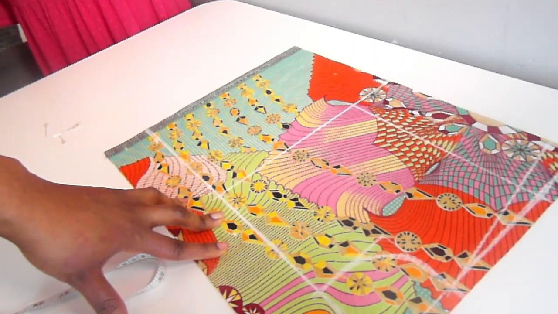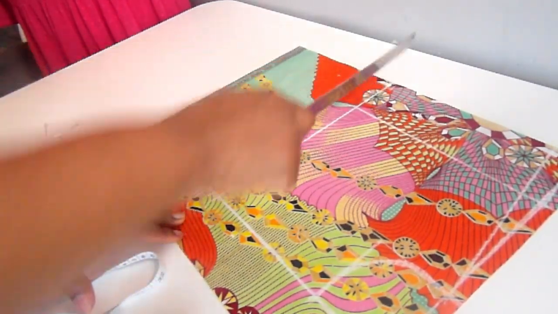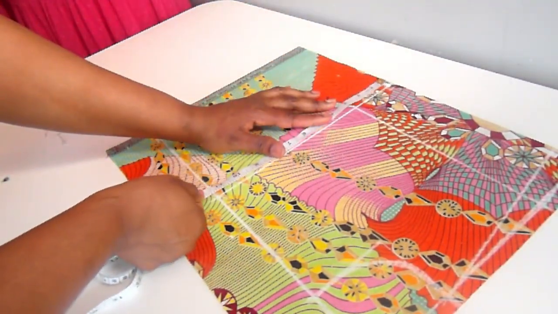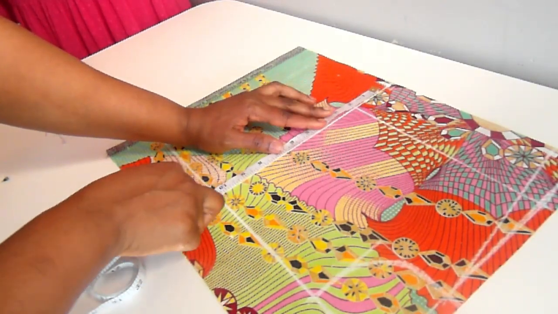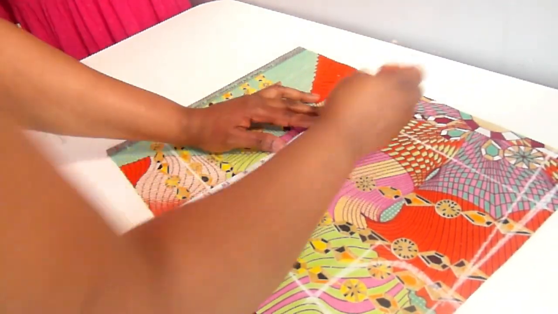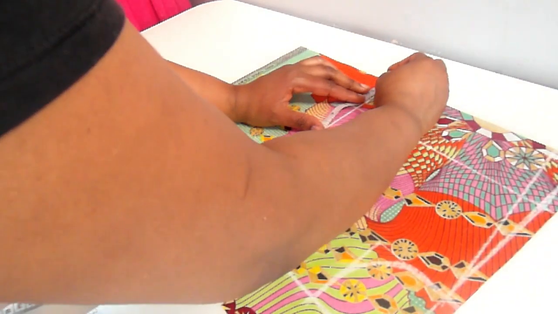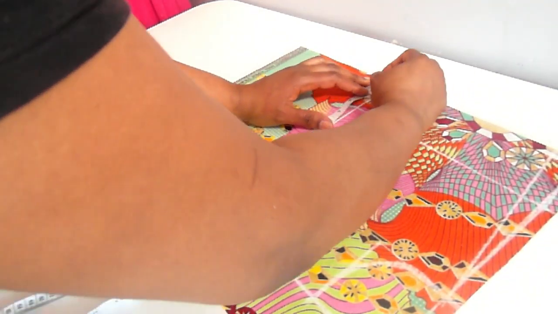I'll put a link in the description section on how to draft a basic block bodice pattern. That will give you a good idea of what to do. So on the chest line, I'm going to go ahead to input my bust measurement. I'll use my bust divided by 4 and mark that measurement there. And then what I have left is a sewing allowance. So we'll go ahead now to develop our armhole curve.